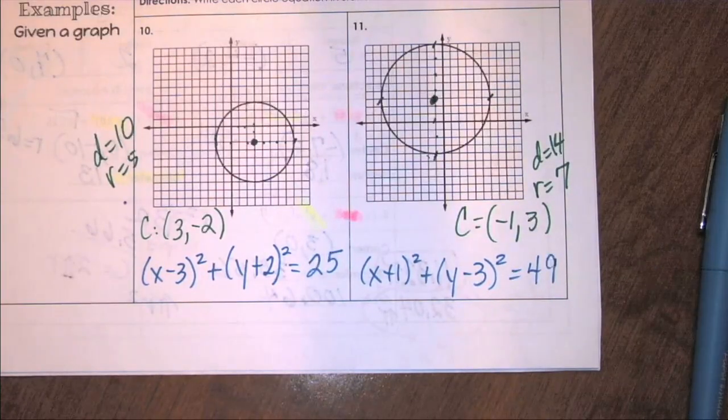So that's how you write equations of circles and gather information from equations.